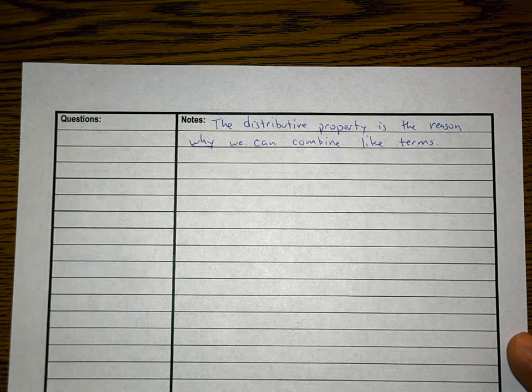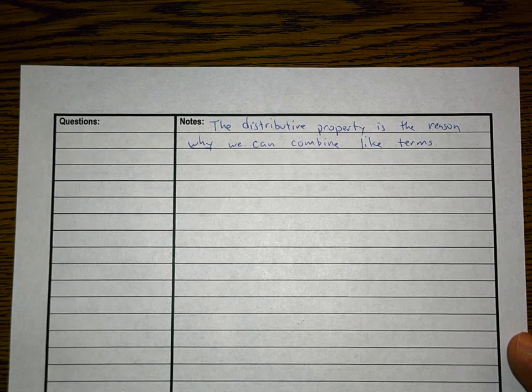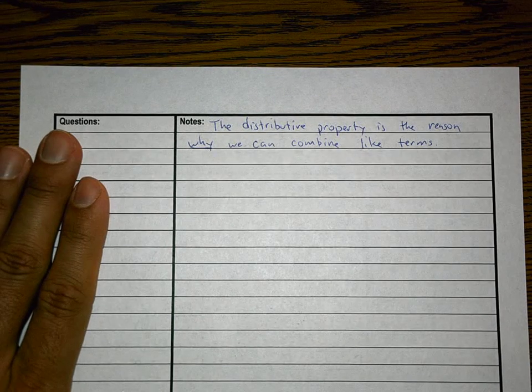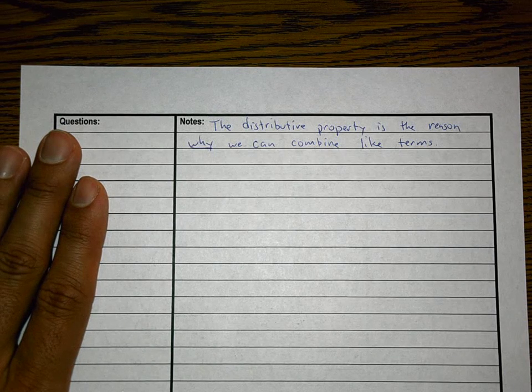I saw some of you, as I was walking around, were already doing the backside of the problems. And that's really good because that means you already know how to do certain things.